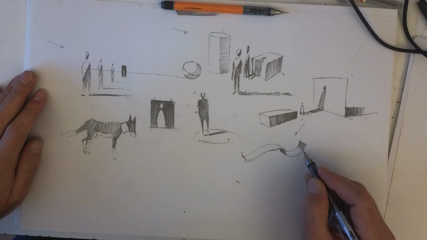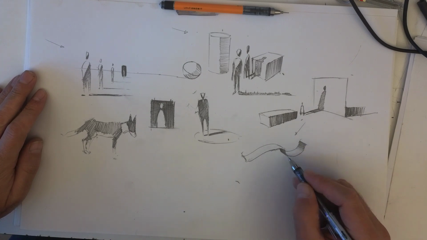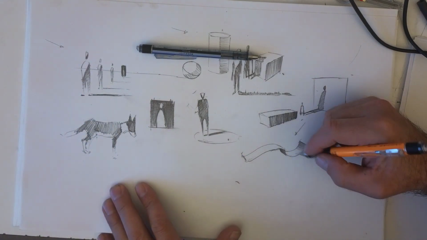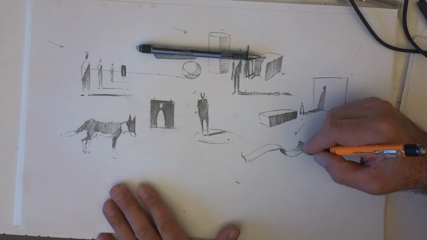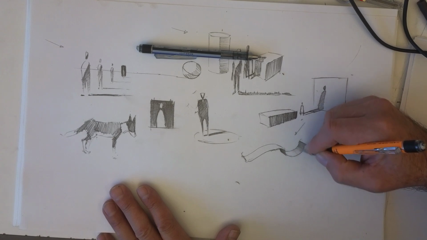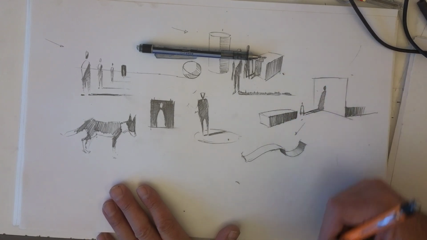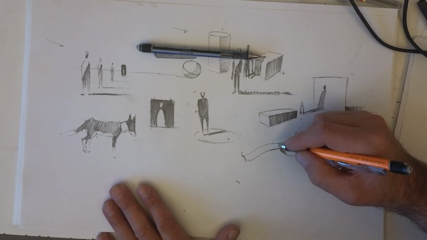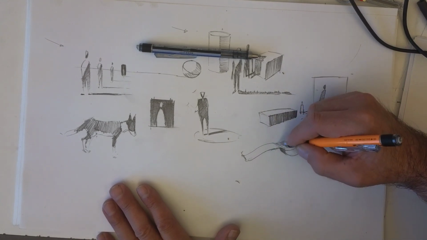Because there are these really smooth transitions, like on a circle, it goes like this, these gentle transitions.